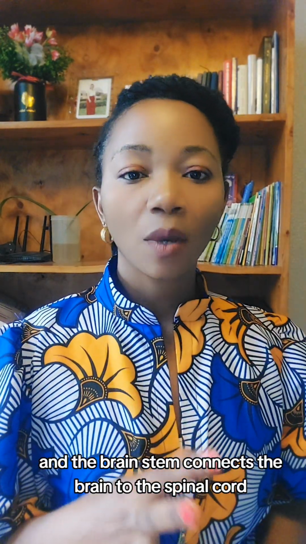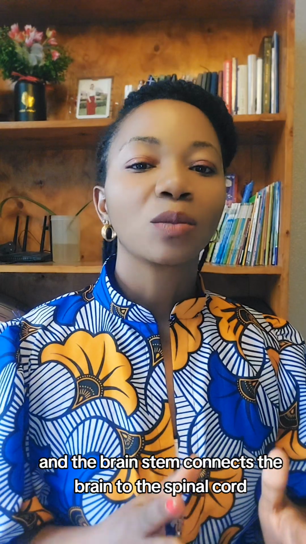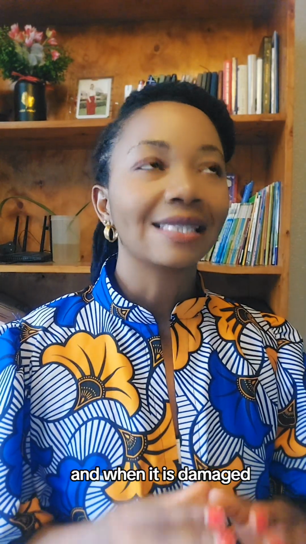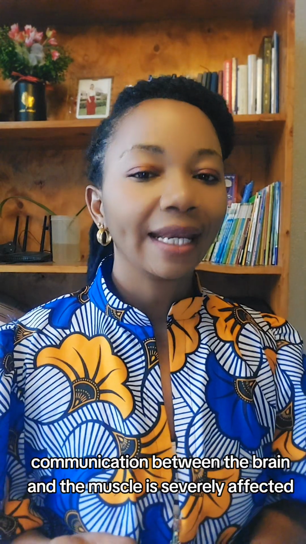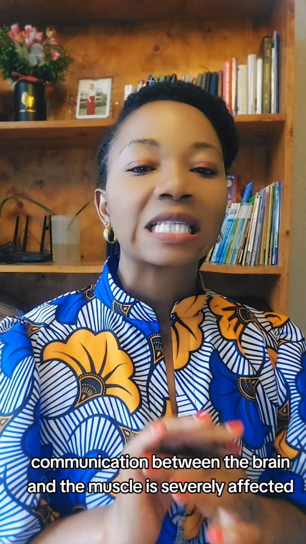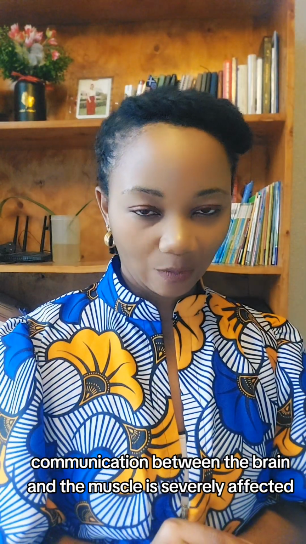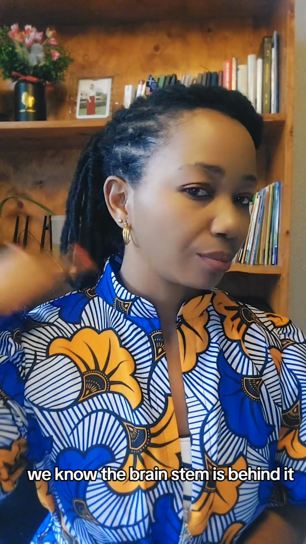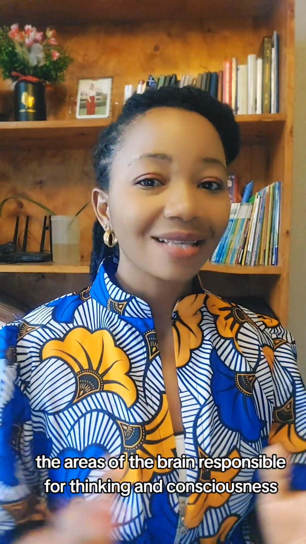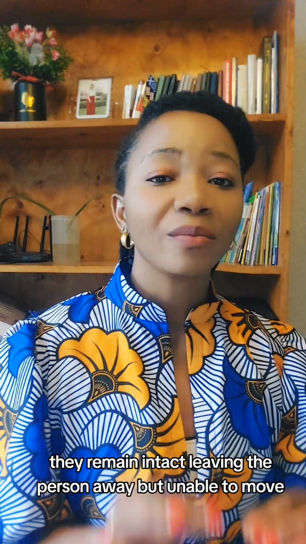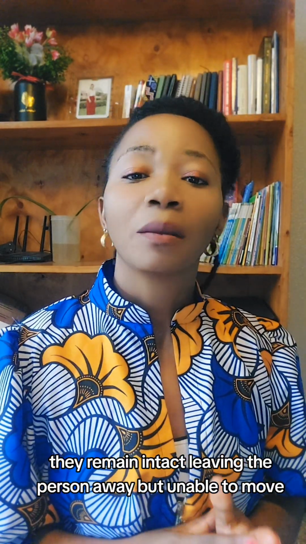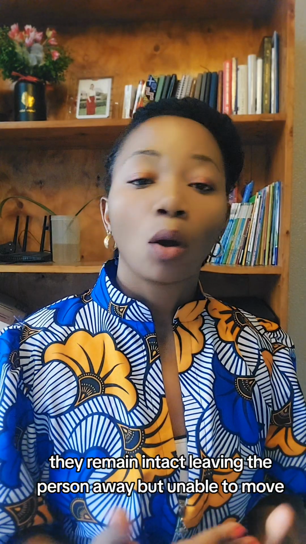And the brainstem connects the brain to the spinal cord, and when it is damaged, communication between the brain and the muscles is severely affected. We know the brainstem is behind there. However, the areas of the brain responsible for thinking and consciousness remain intact, leaving the person aware but unable to move.